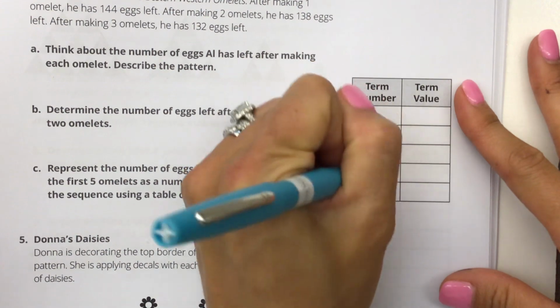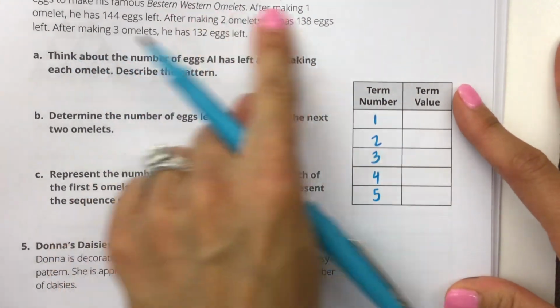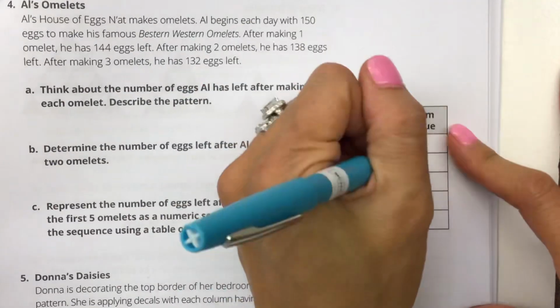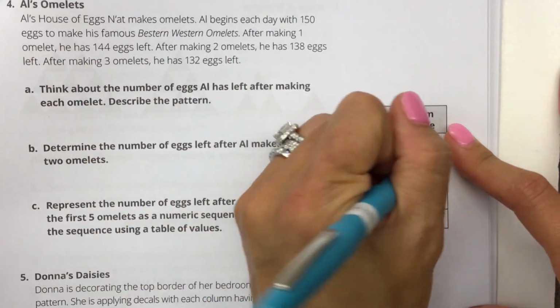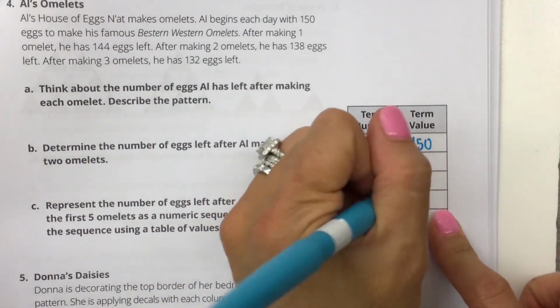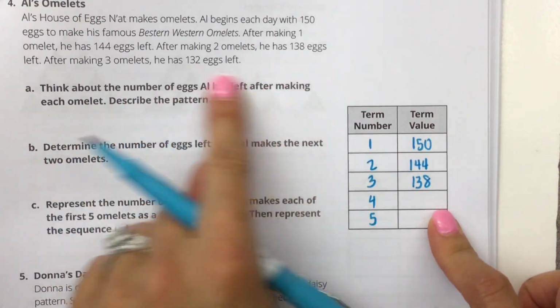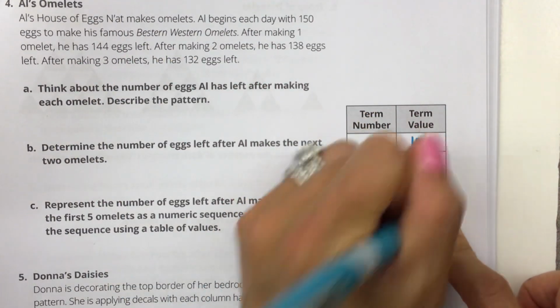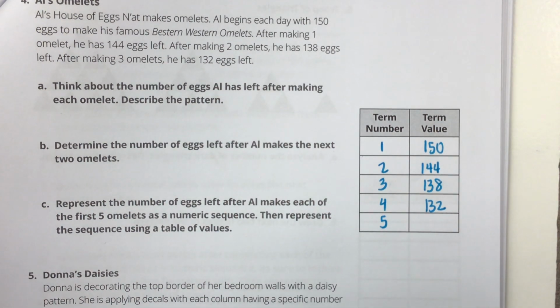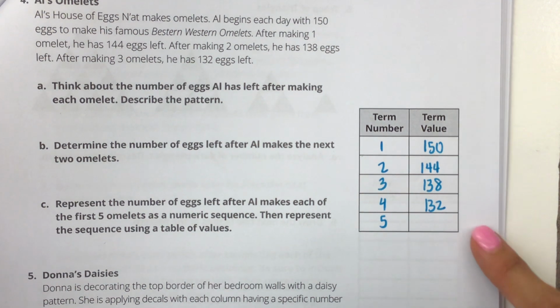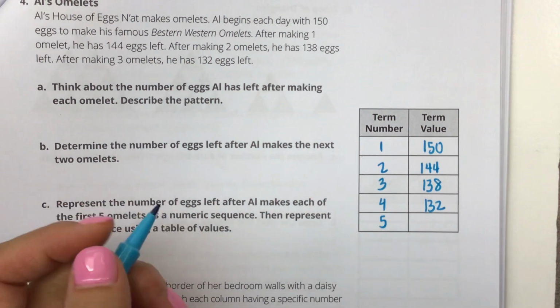So this time, I'm going to try filling out the table first and fill out what we know. So he started with 150 eggs. After one omelet, he has 144 eggs. And then now he has 138 and then 132. So try writing down what's happening. So it's definitely decreasing, right? Because he's using the eggs.